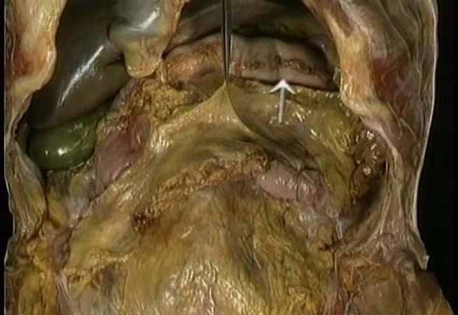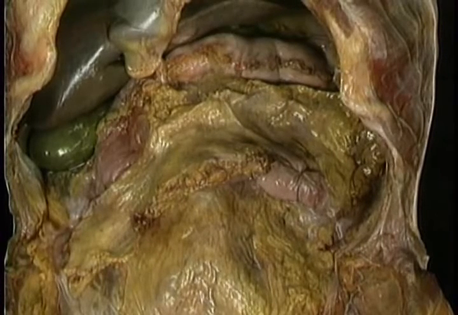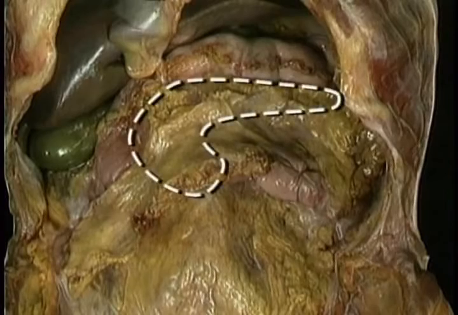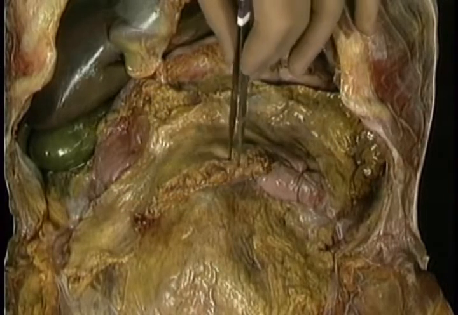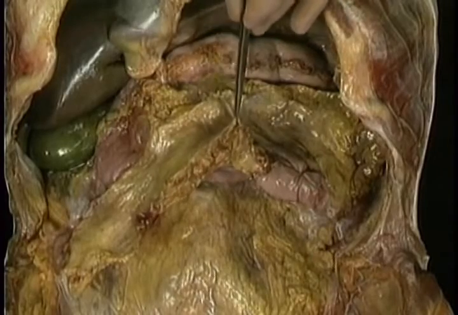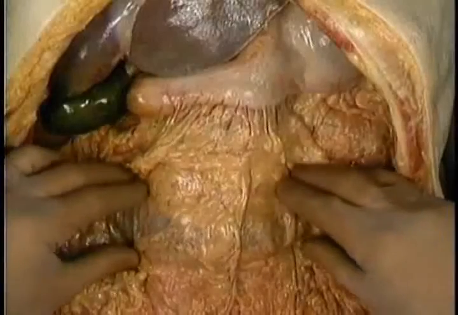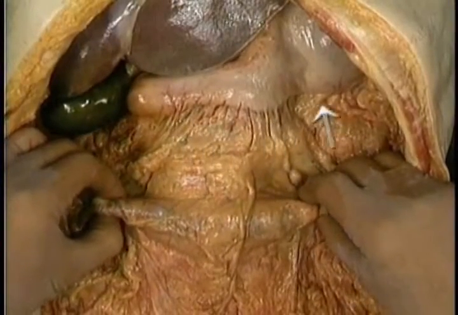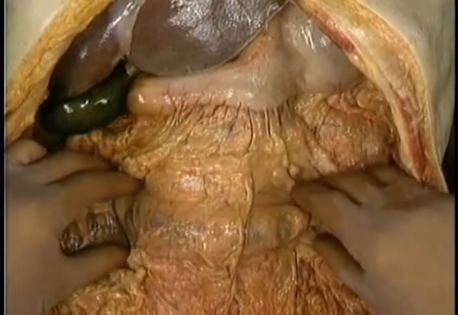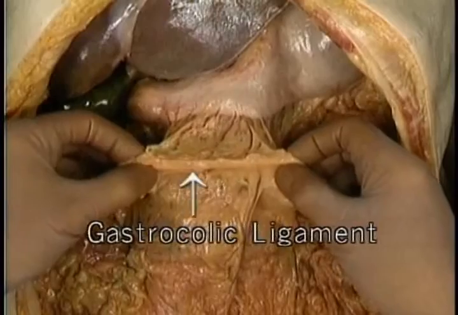It goes from here to here. It crosses the head of the pancreas, which is here, and also the duodenum, which is here. This is the divided root of the mesentery. The transverse colon hangs down in a curve that's parallel to the greater curve of the stomach. The two structures are connected, as we've seen, by the part of the greater omentum that's known as the gastrocolic ligament.